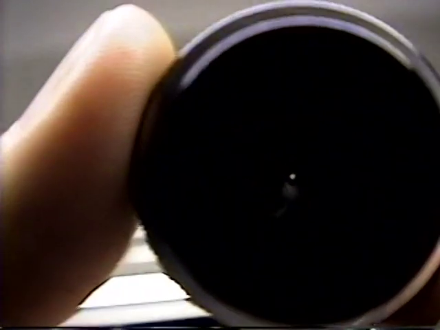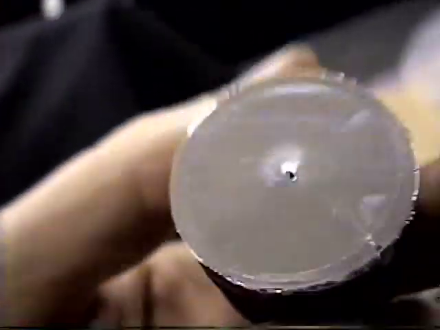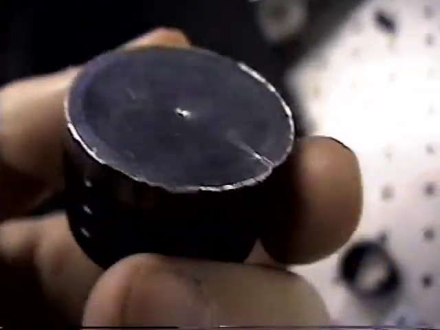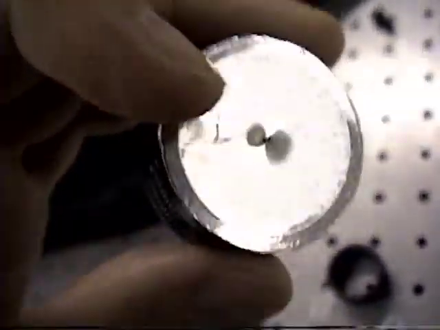What I was hoping for originally was to use this, which is also a pinhole that has been punctured into this aluminum foil with the 0.5 millimeter pencil.